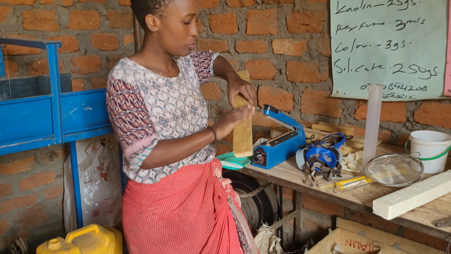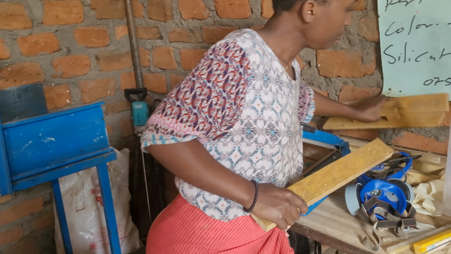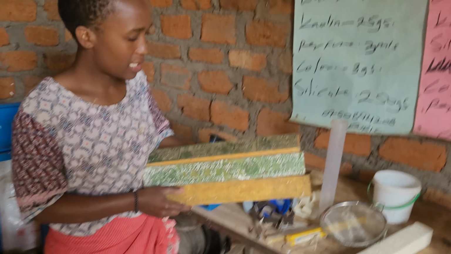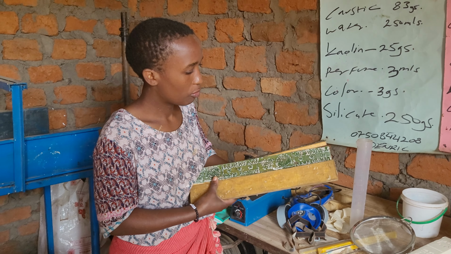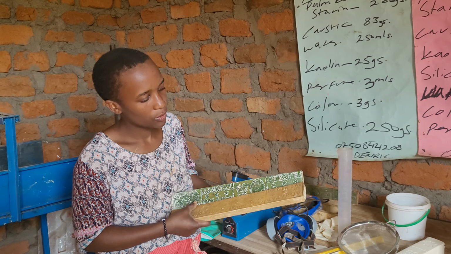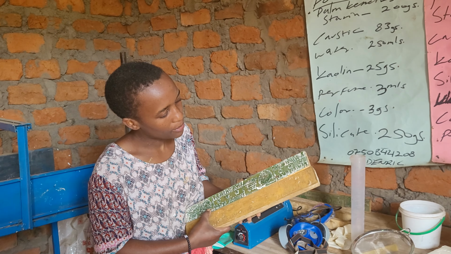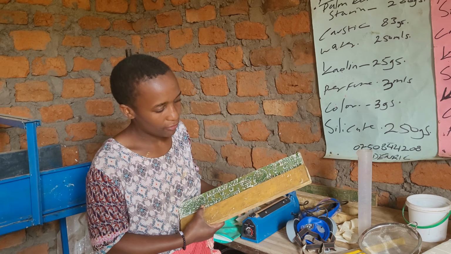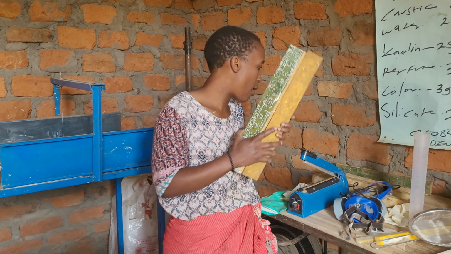These are the stamps we use when making our soap. We have Katanga Family Soap. Those are our stamps.